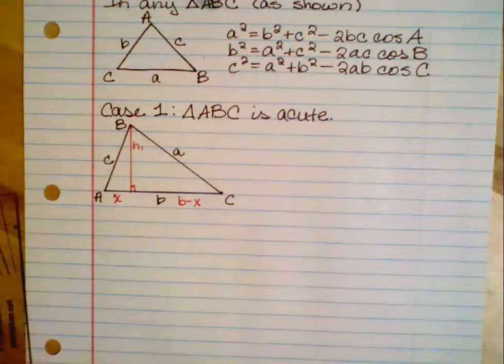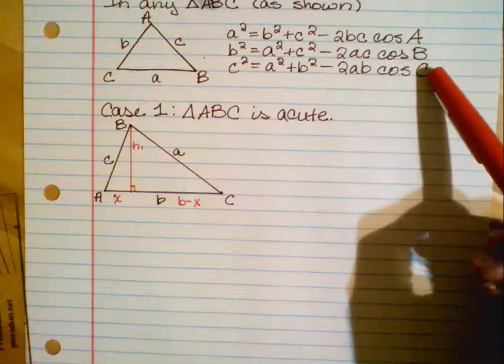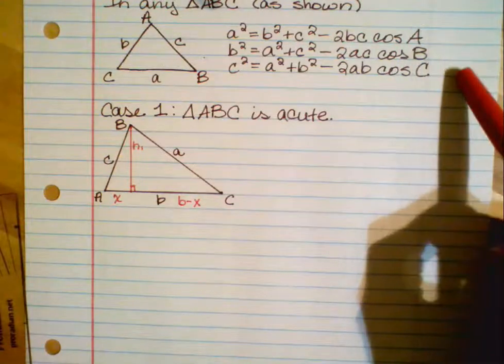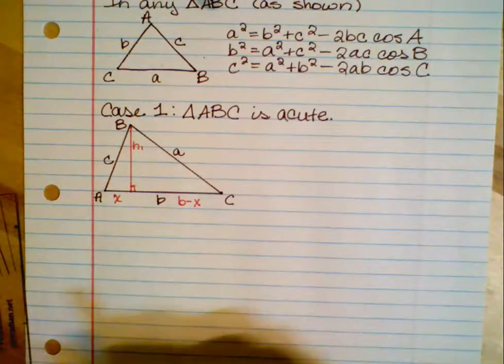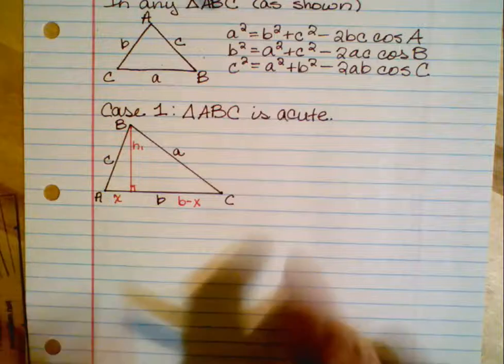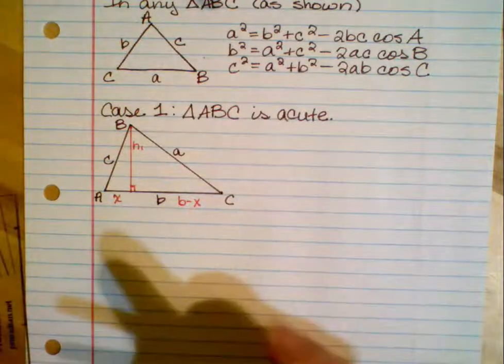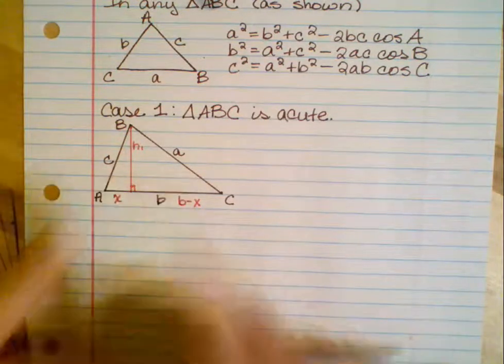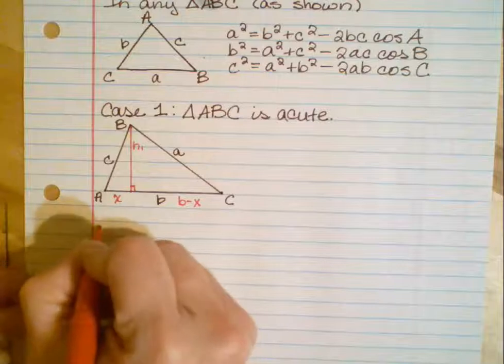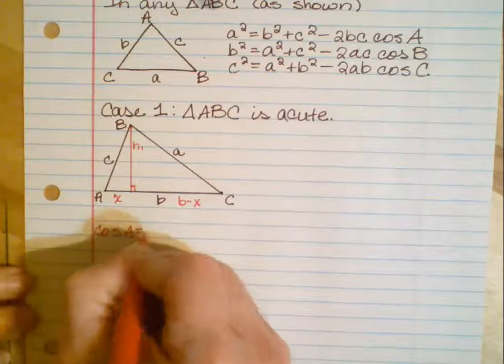Now there's a couple of things that we can do with those two smaller right triangles. First things first, because these equations deal with the cosine of the angles, let's look at the cosine of angle A and the cosine of angle C as they appear in these little right triangles. The cosine of angle A would become x over c.